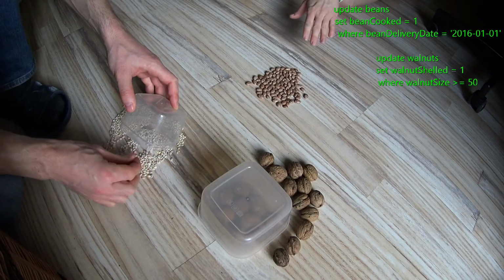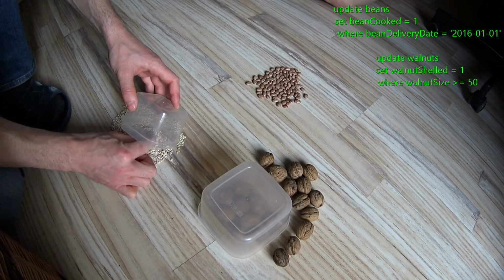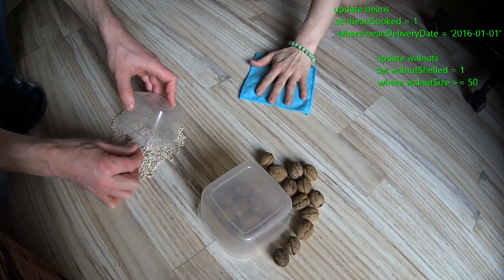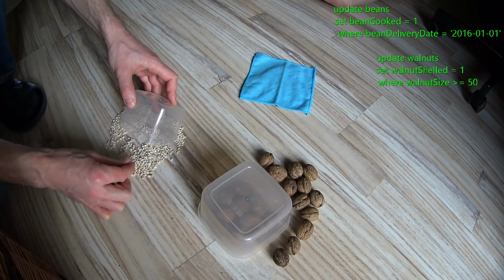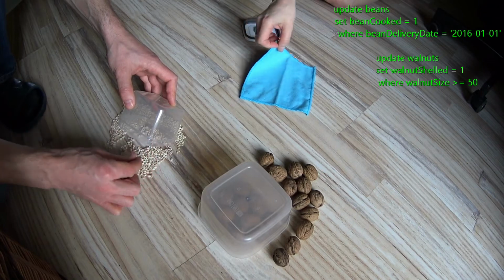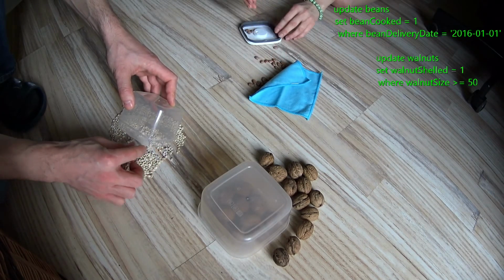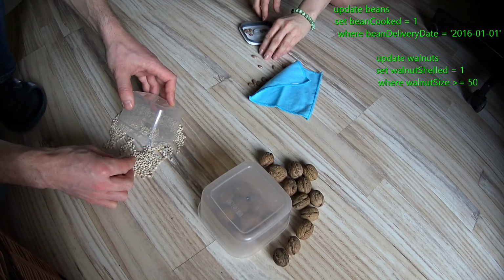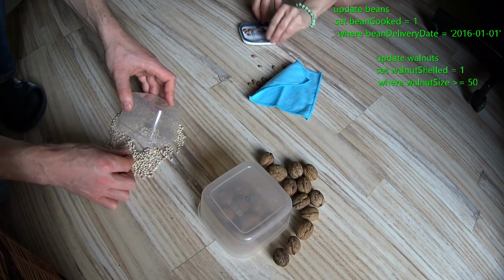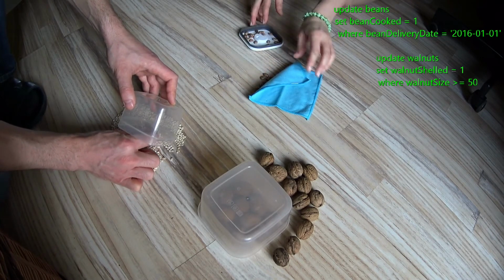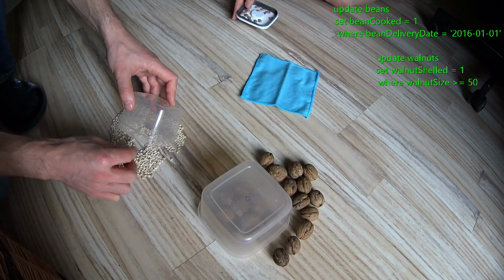I would like to cook these beans, but not all of them. I put an exclusive lock on them, and I need only a part. It will be cooked. This is the part that has been delivered this year. The delivery date matters to me, and I'm cooking them.